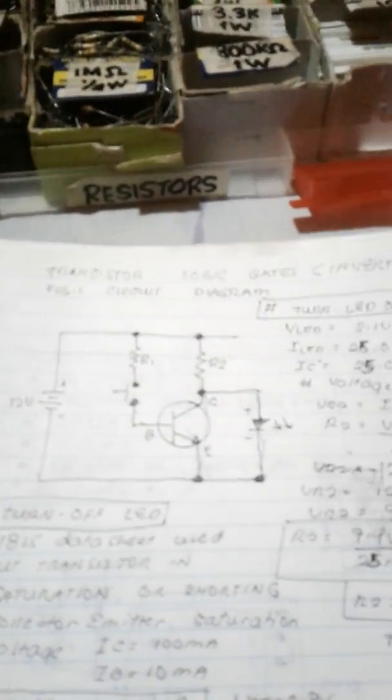We already have the current and the voltage here, so we just need the resistor value, and I compute that using the mesh method. Voltage supply minus the voltage drop here minus the voltage drop here, we have 9.9 volts. Then the resistor from Ohm's law, my favorite magician, Ohm's law: resistor is equal to voltage over current.